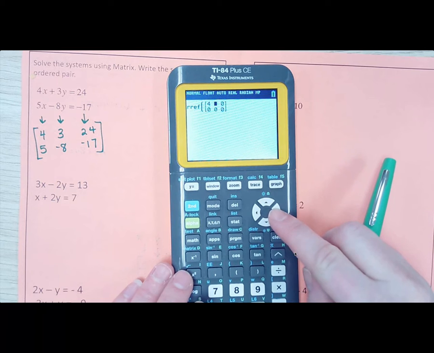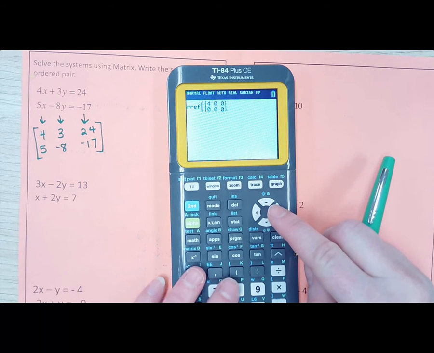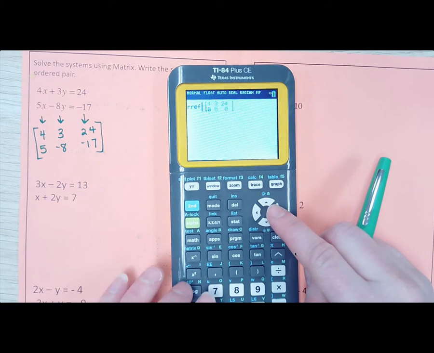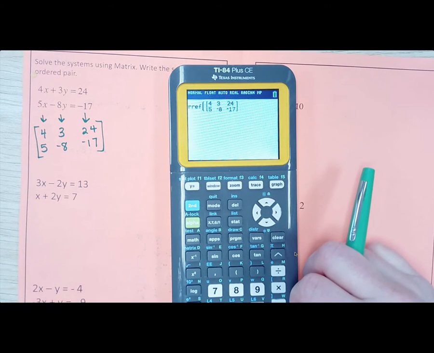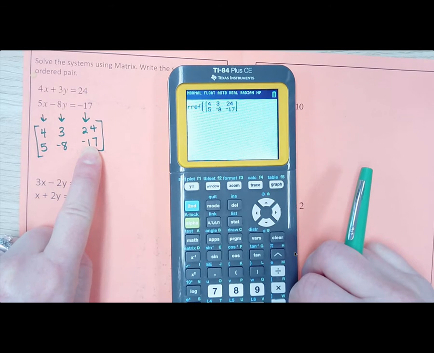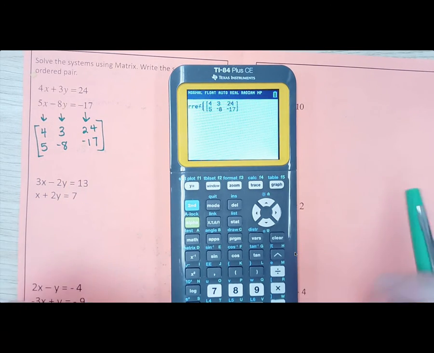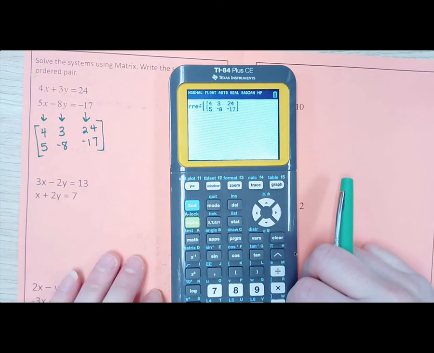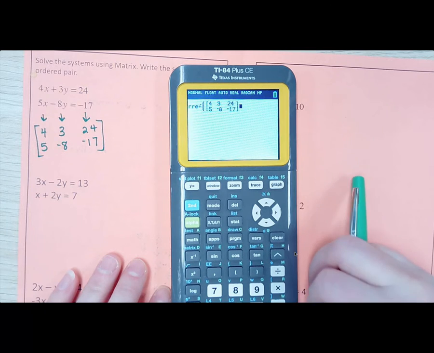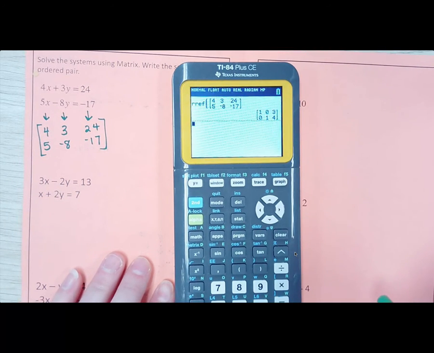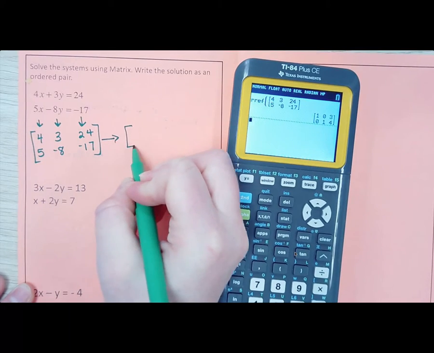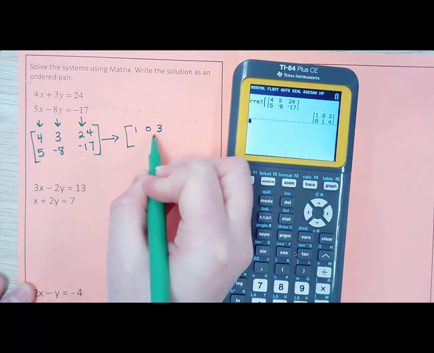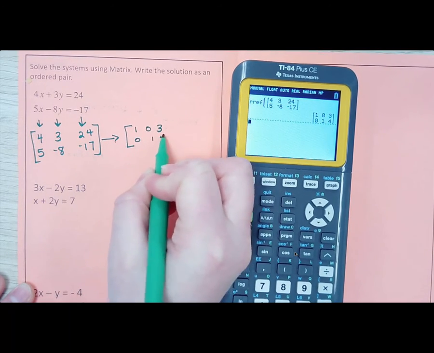So 3, arrow over. 4, then 3, then 24, 5, negative 8, negative 17. Oh, it's negative 17? Yes. Push enter. And then this gives us 1, 0, 3, 0, 1, 4.